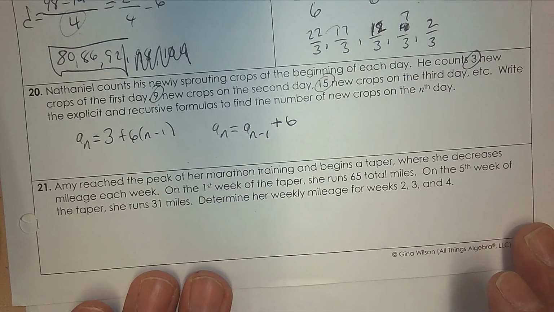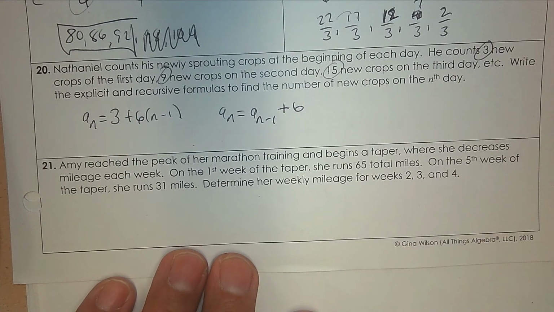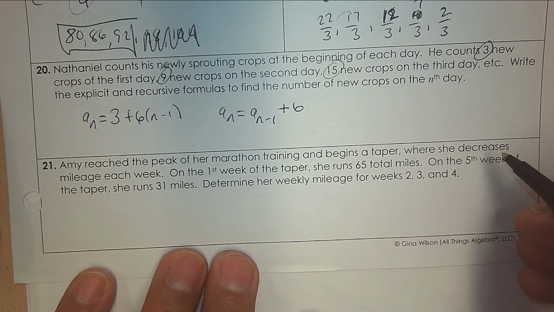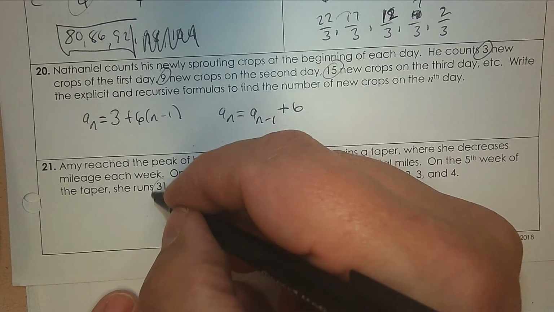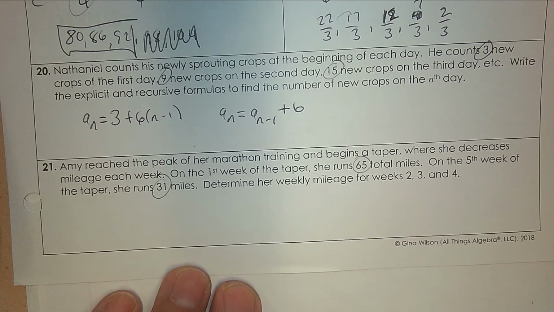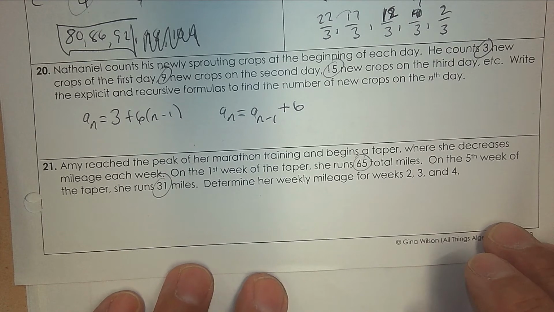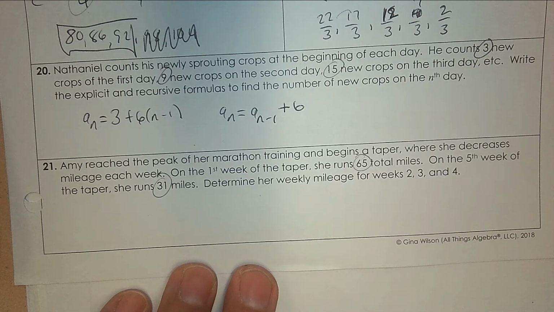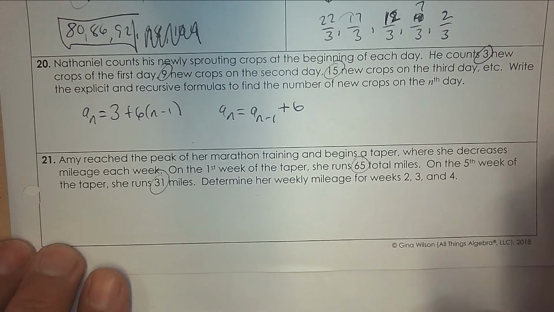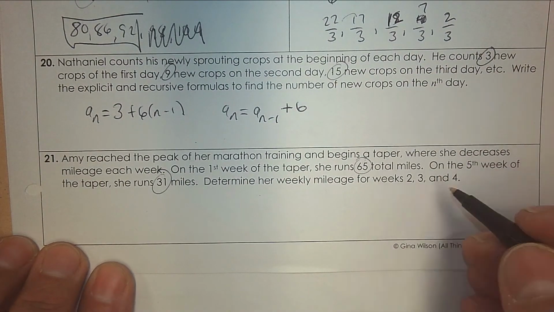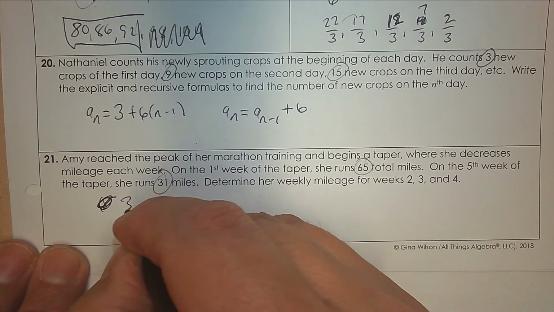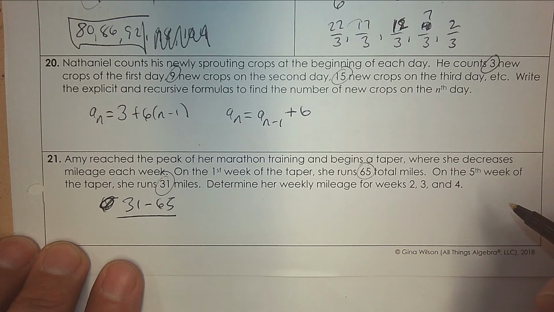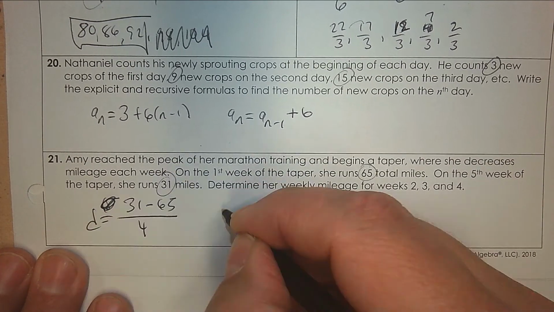Number 21, Amy reached the peak of her marathon training and begins a taper, in which she decreases mileage each week. On the first week of the taper, she runs 65. Then on the next one, she runs 31, and so on. Now, determine her weekly mileage for weeks 2, 3, and 4 if she's doing it consistently each time. So we're told the first one. So we're finding the means in between. So we're going to go 65. We'll take 31, take away 65, and divide it by 4. That's going to give us the common difference.